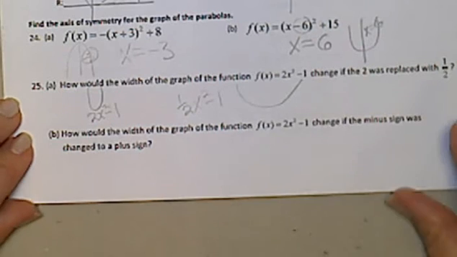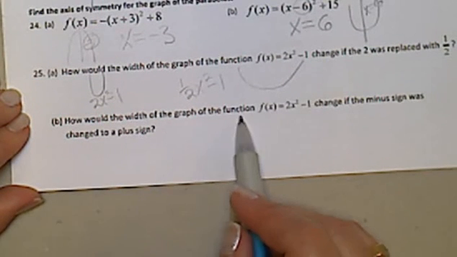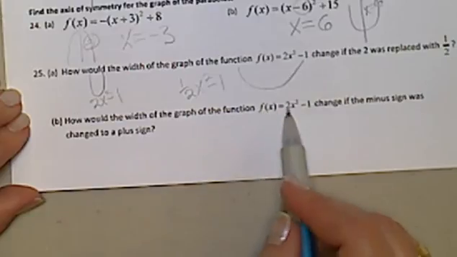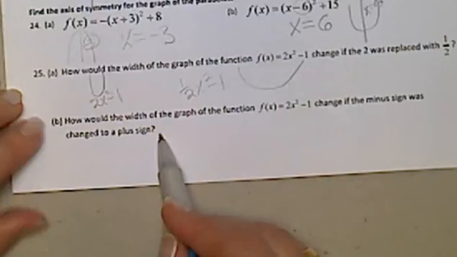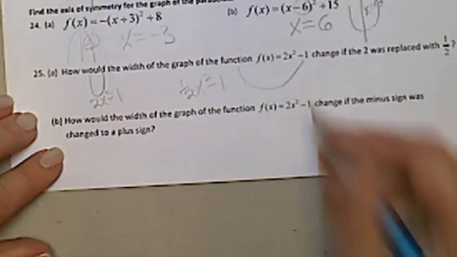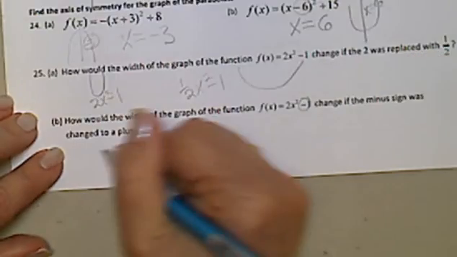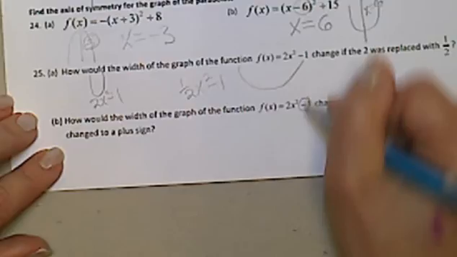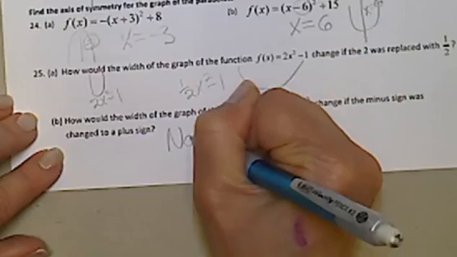And finally B, how would the width of the graph of a function f of x equals 2x squared minus 1 change if the minus sign was changed to a plus? Okay, so we're talking about this minus sign right here. There would be no change. The change has to do with the coefficient in front of the x squared. So that one would be no change.